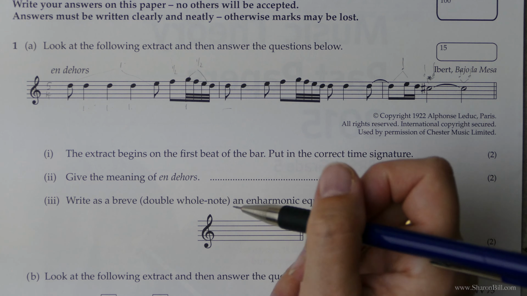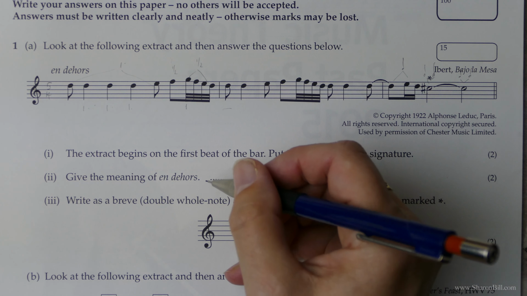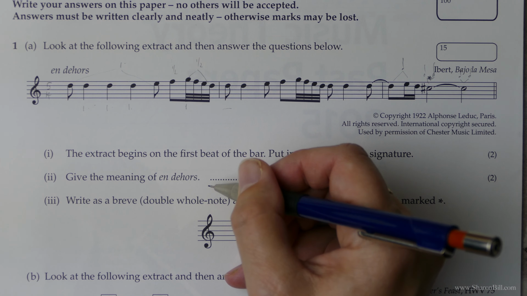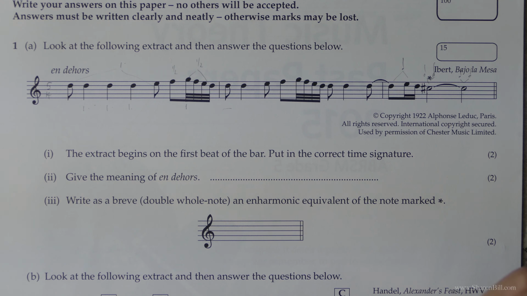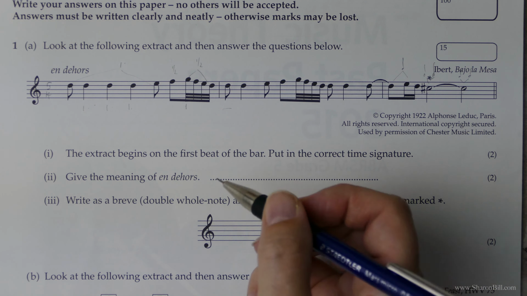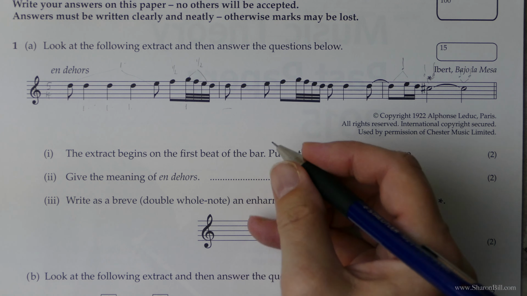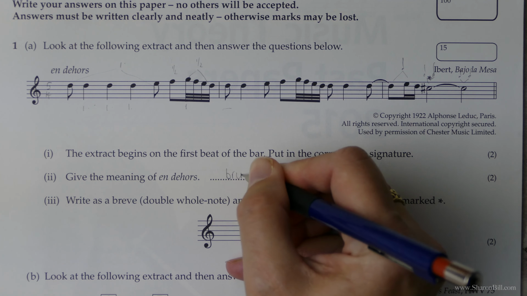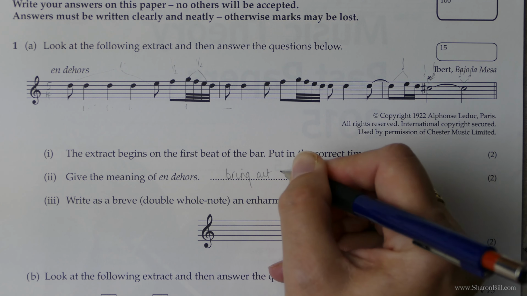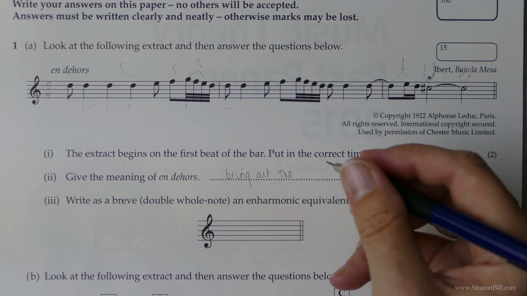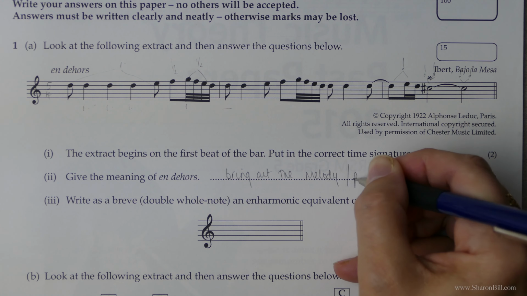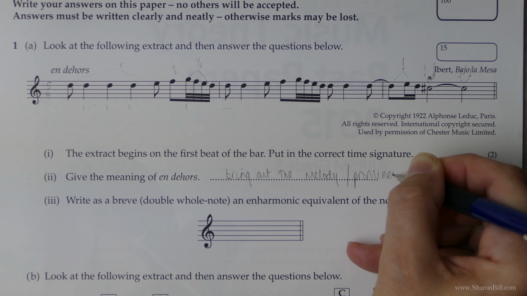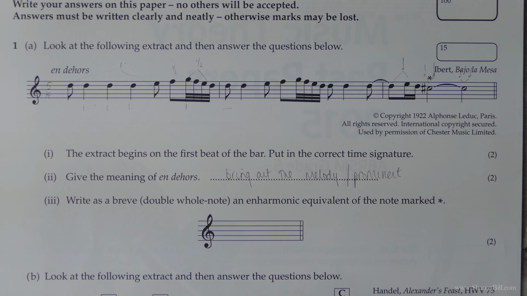I'm not sure that makes it any easier, because sometimes there's a red herring which can just throw you off the scent, so you really need to just revise these. I suggest that you group them thematically. This one means to bring out the melody. So there's nothing for it but to just have a crack at revising these. I guess you could also say prominent. That's another way of explaining that.